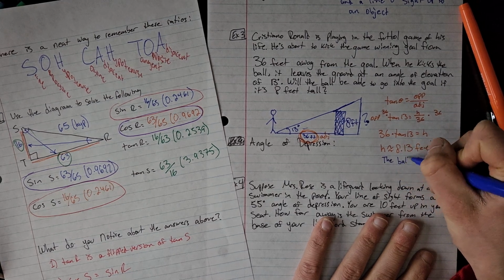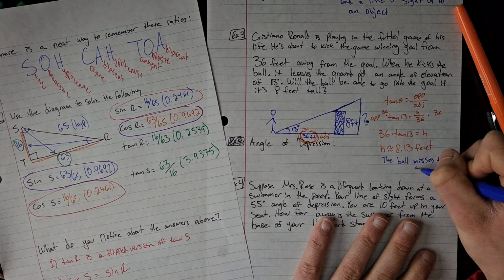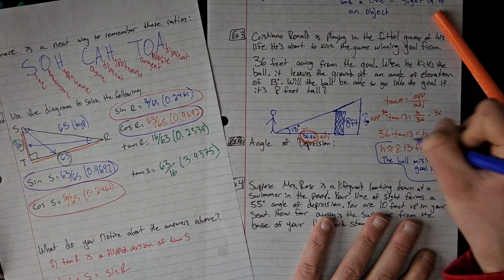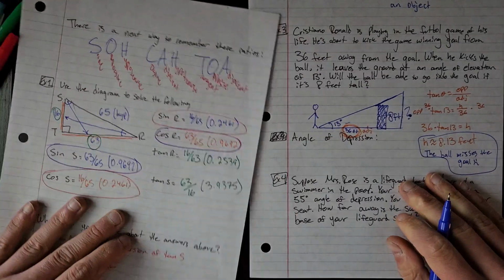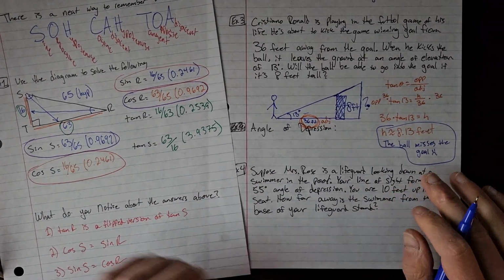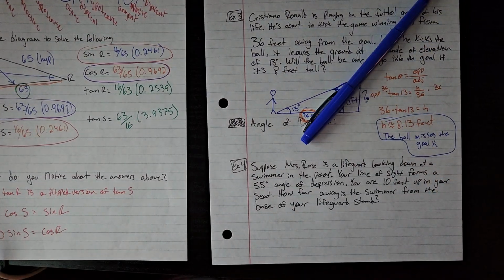Which means the ball misses the goal. Poor Ronaldo. If only he was Messi, then maybe he could kick the goal. I'm not going to get into the soccer politics. Oh my God, I said football and soccer. Oh, you guys are going to kill me.